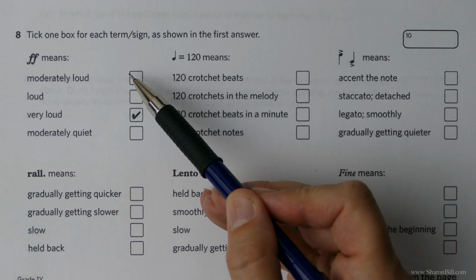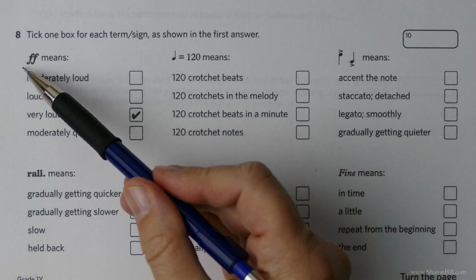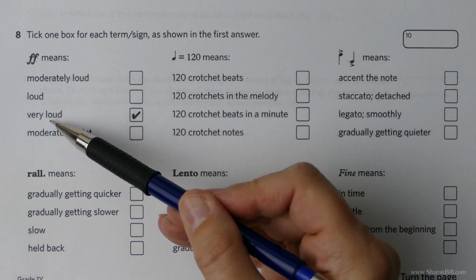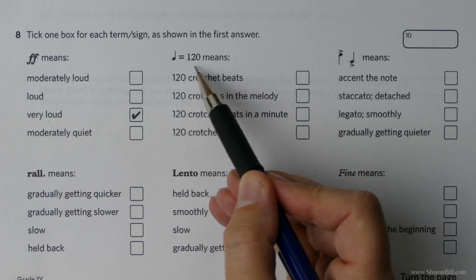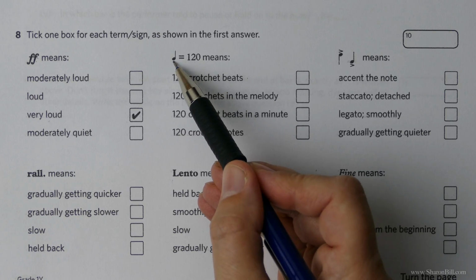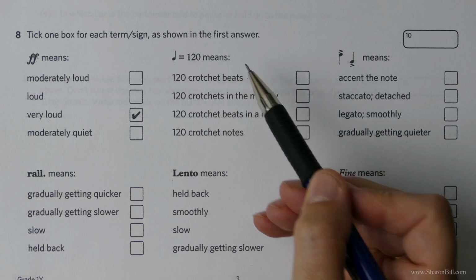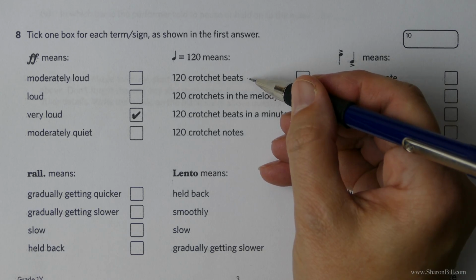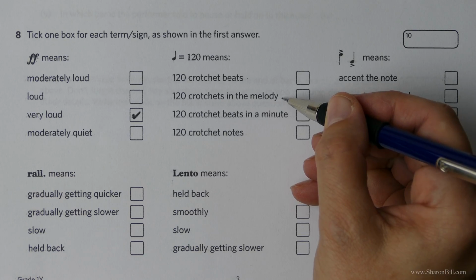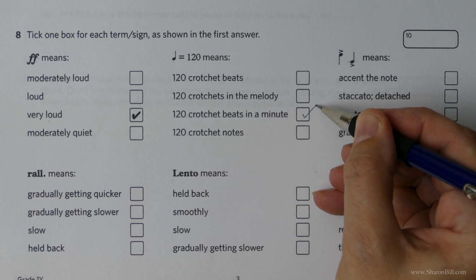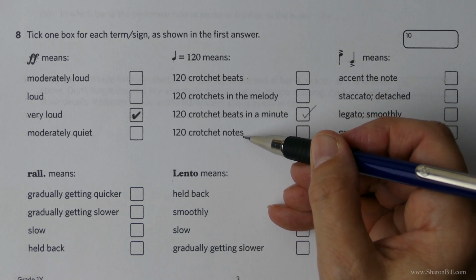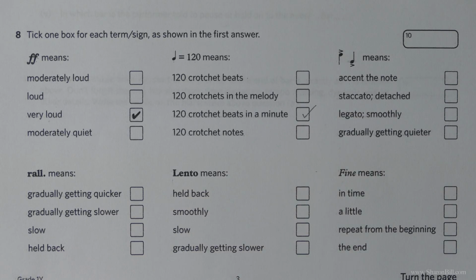We need to tick the box that answers the correct definition. So FF, fortissimo, is very loud. F is loud, double F is very loud. Now here we need to be careful that we answer all parts of this. It means 120 crotchet beats per minute, okay? 120 crotchet beats, that's a little bit too vague. In the melody, well, that's a bit restrictive for the composer. In a minute gives us a precise tempo direction. We know exactly what speed to go. And 120 crotchet notes, that's a bit vague. It doesn't really tell us anything.